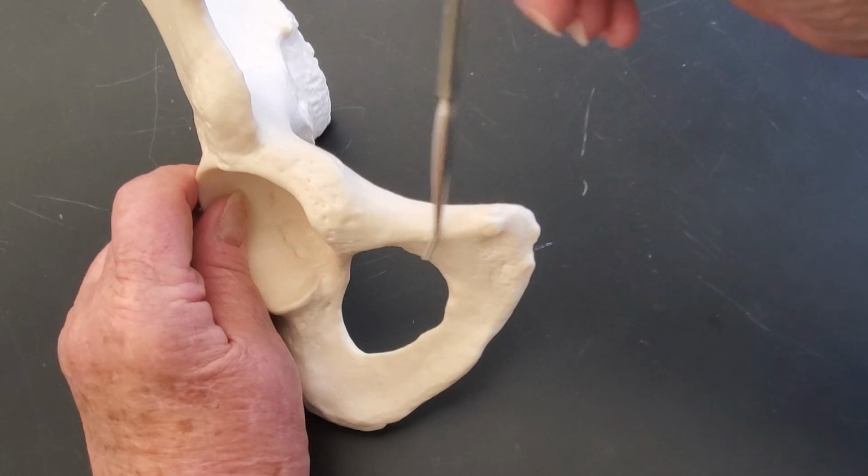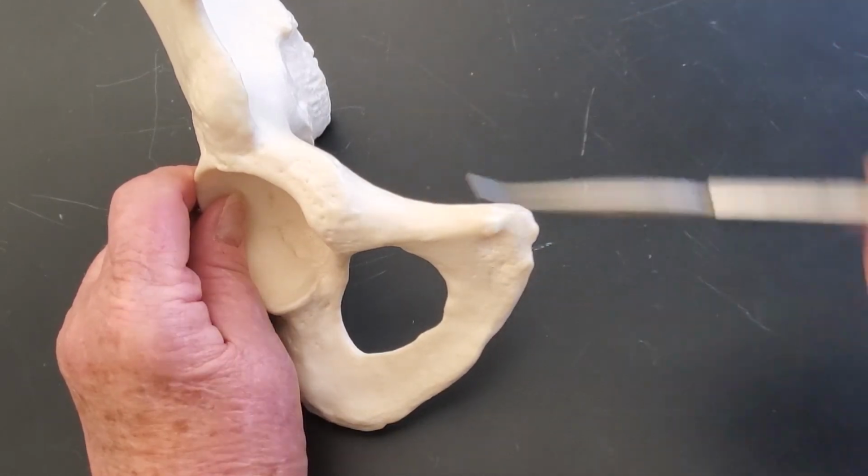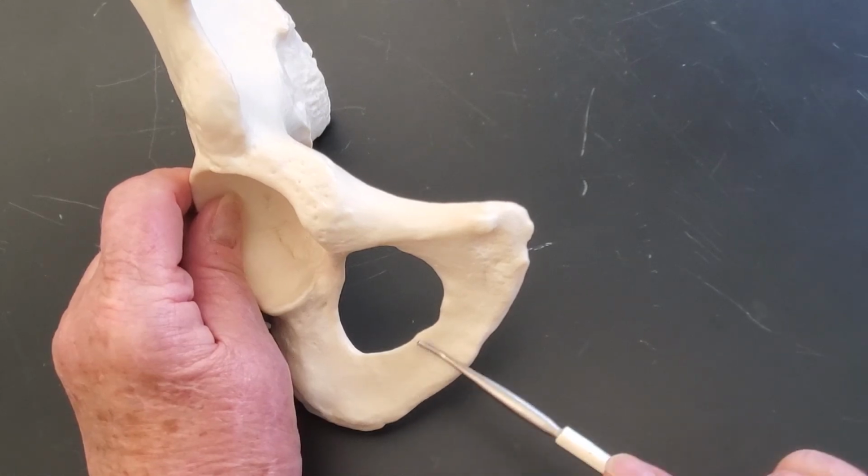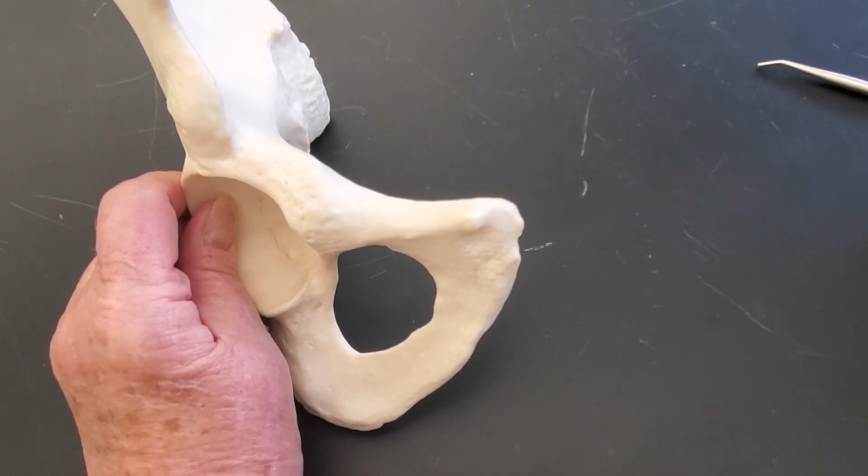This will be the superior ramus of the pubic bone, and this is the inferior ramus of the pubic bone. And that is our os coxae.